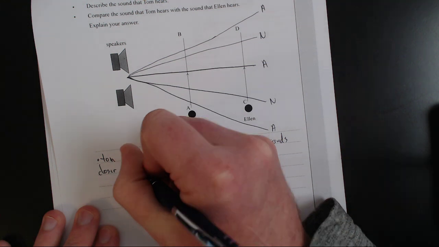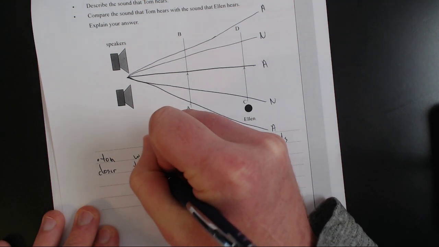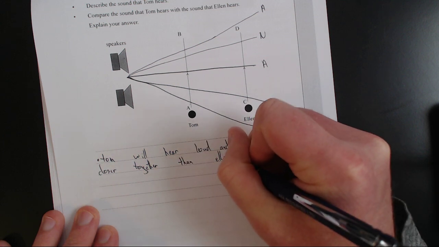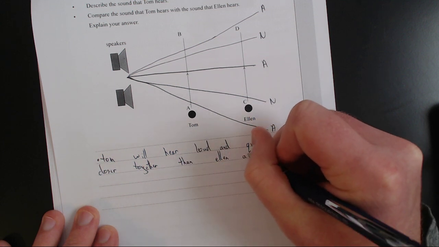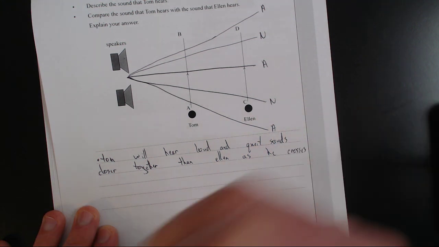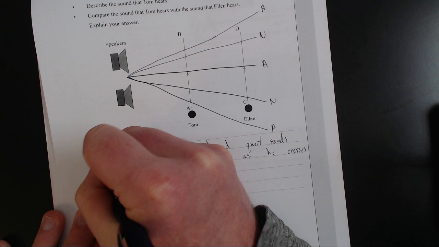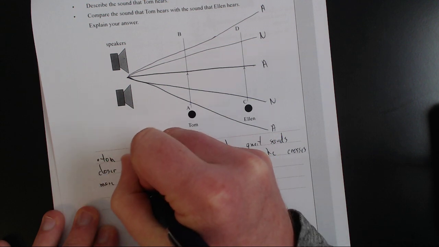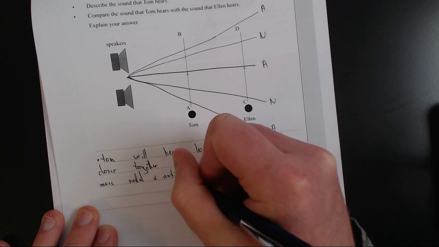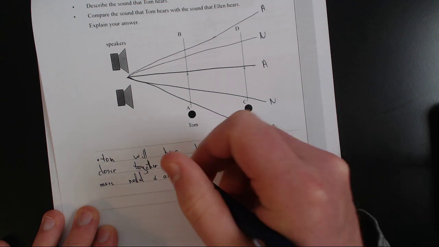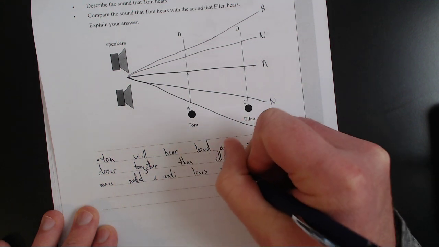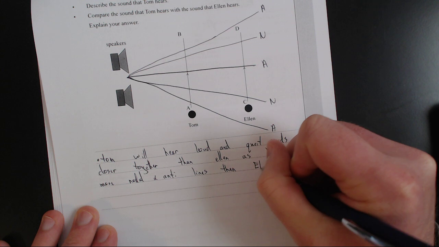Closer together than Alan as he crosses more nodal and antinodal lines, and this explains it. So this is why he hears loud and quiet sounds closer together than Alan.